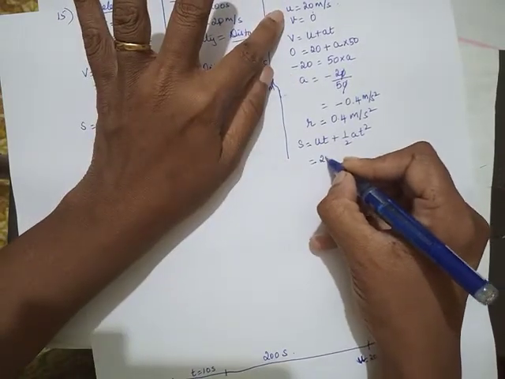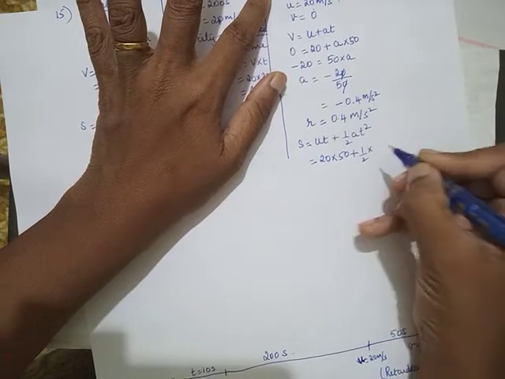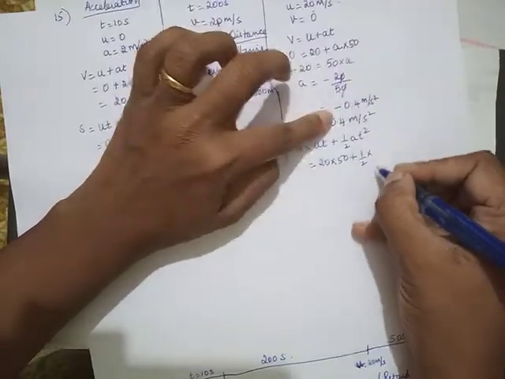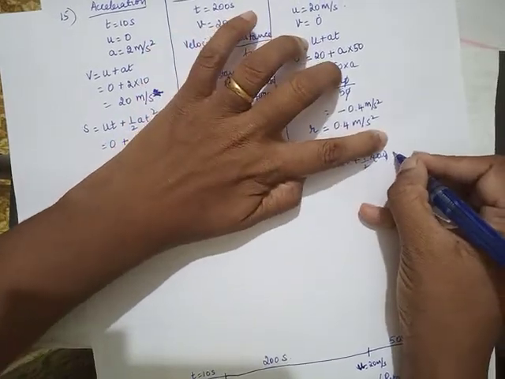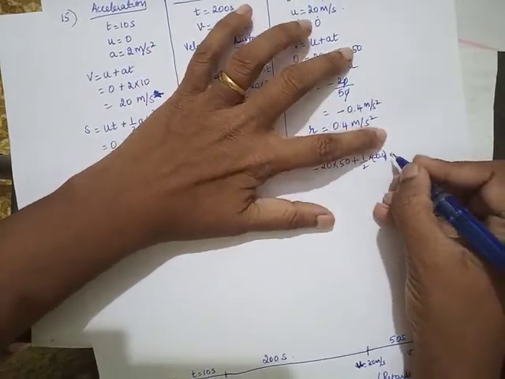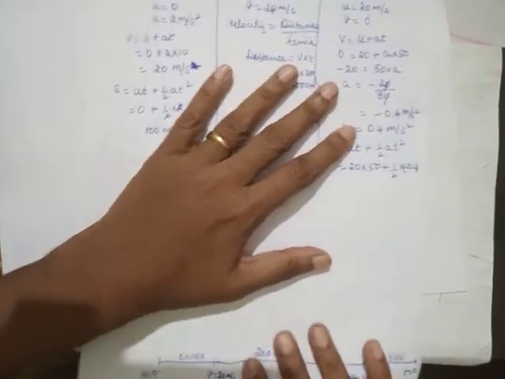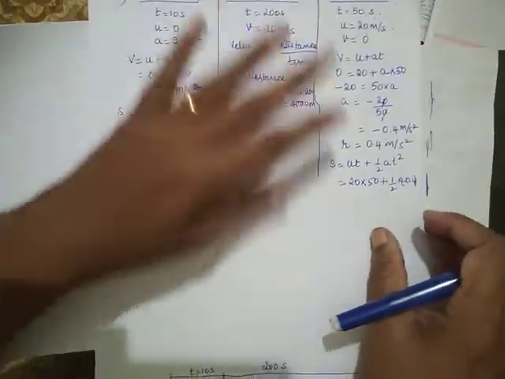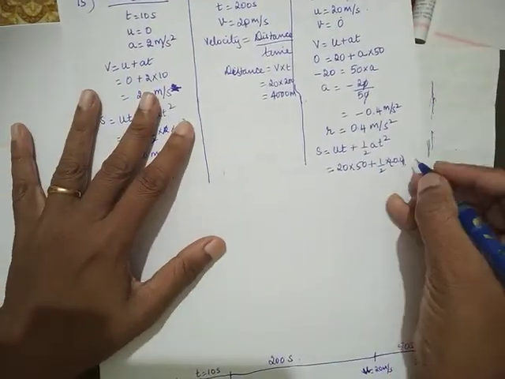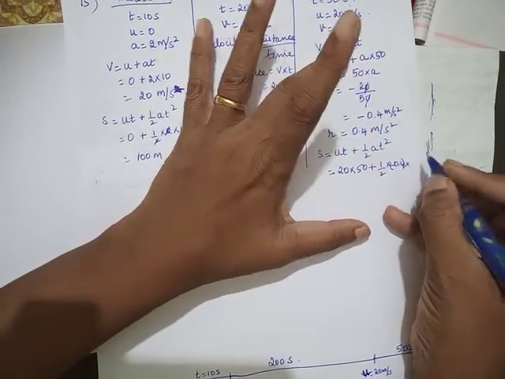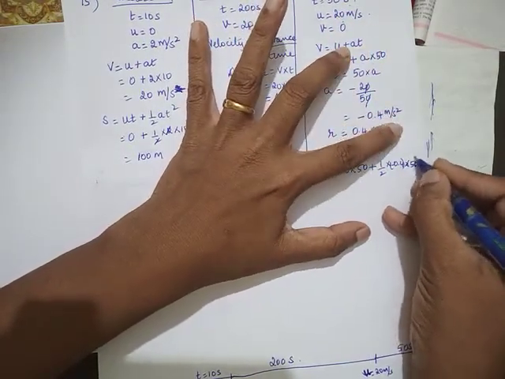U is 20, T is 50, plus half into A is minus 0.4 into T square, that is 50 square.